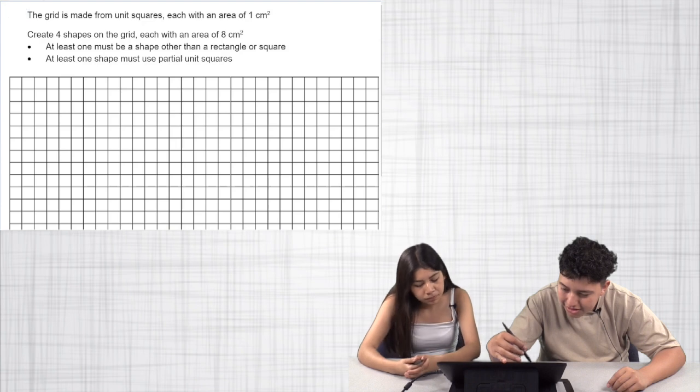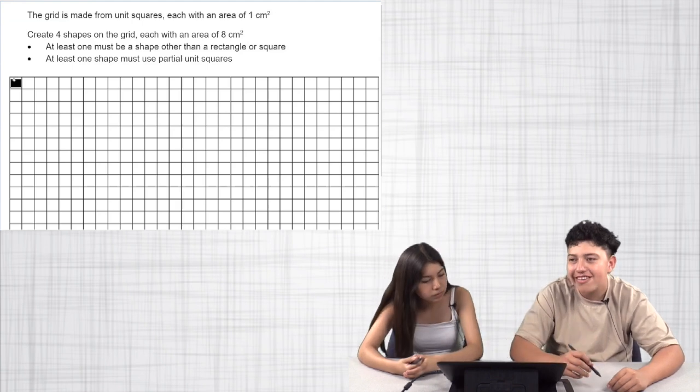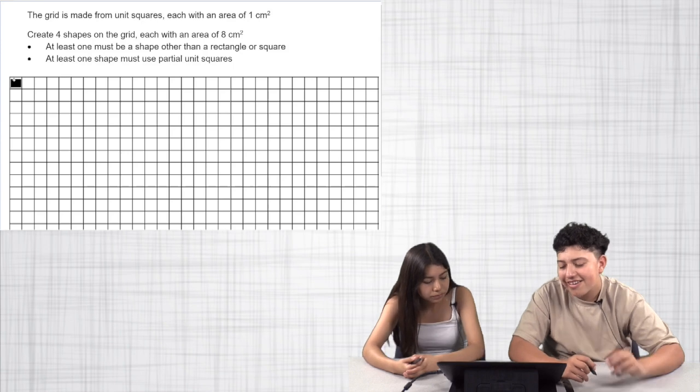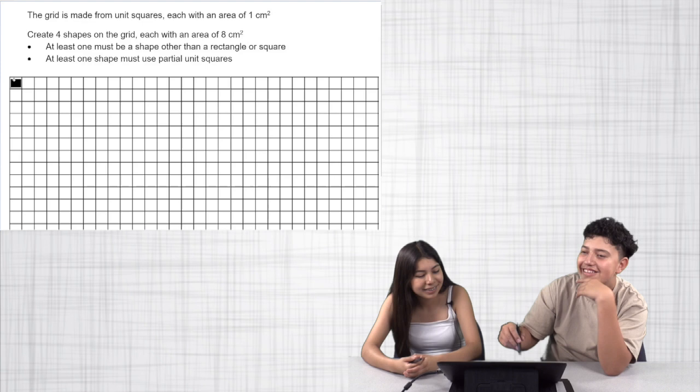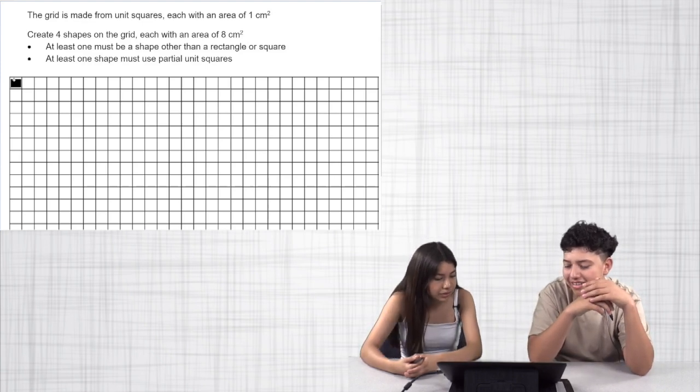Oh yeah, I can use a bucket. Is this one right here? Do you think that's a centimeter squared? Why is it a centimeter squared? Because it's centimeter by centimeter. All these are like a centimeter. Can you label where the centimeter is?